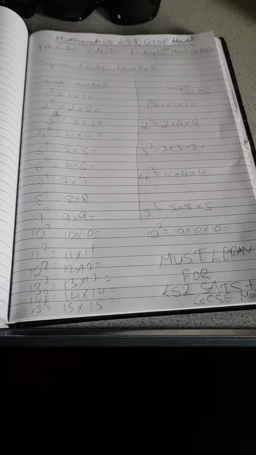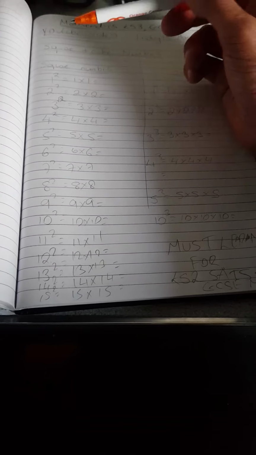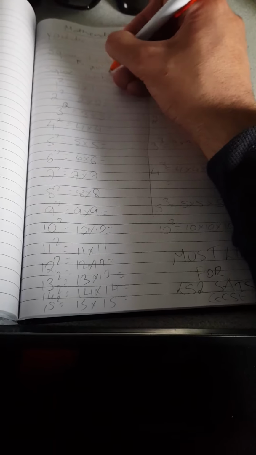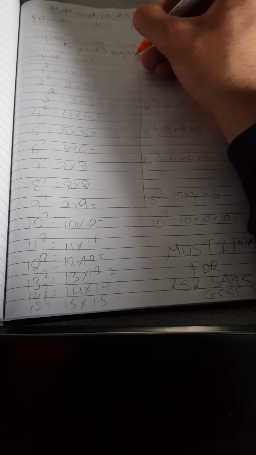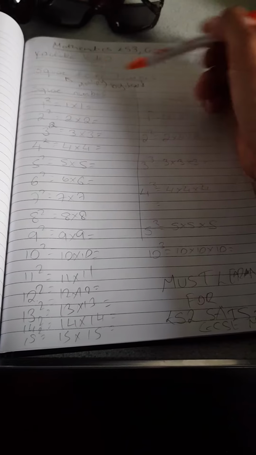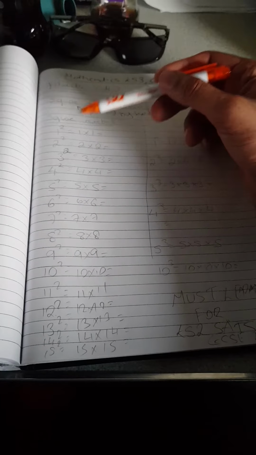Square numbers, guys. The word square here, like squaring, means multiply by itself. Sorry if it's not very clear, I've drawn that in pencil. Square numbers means power of 2. So if you see something squared, it's power 2.